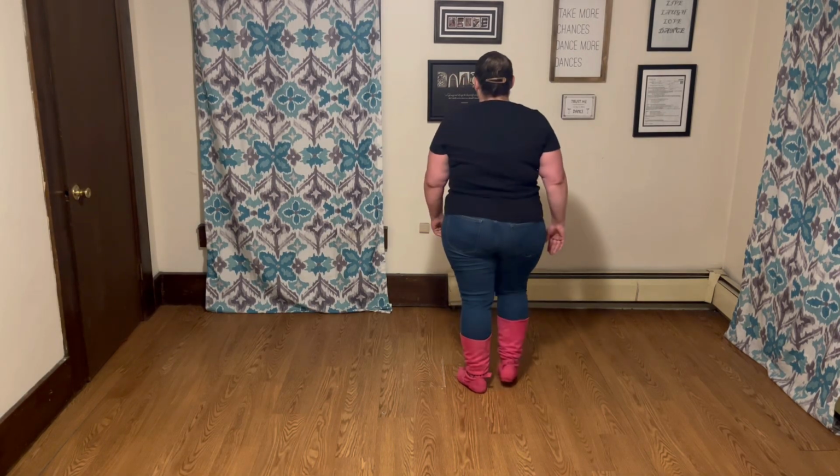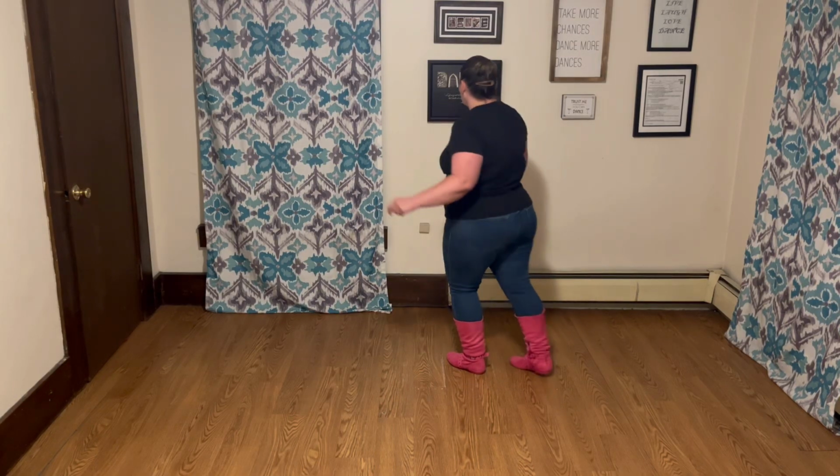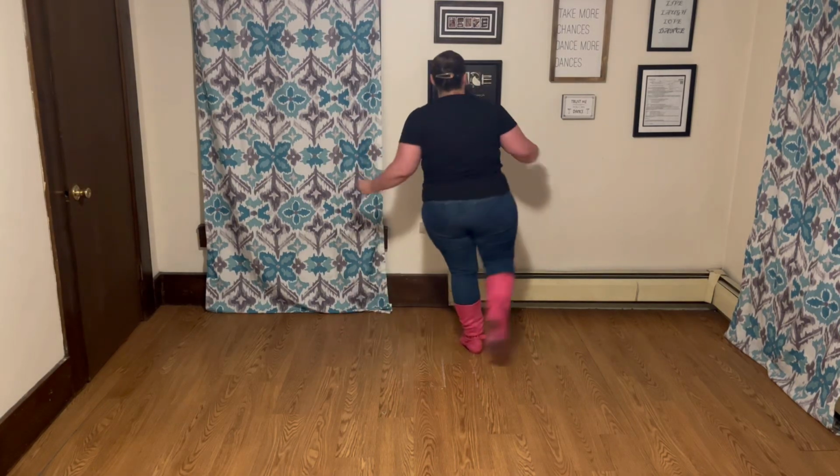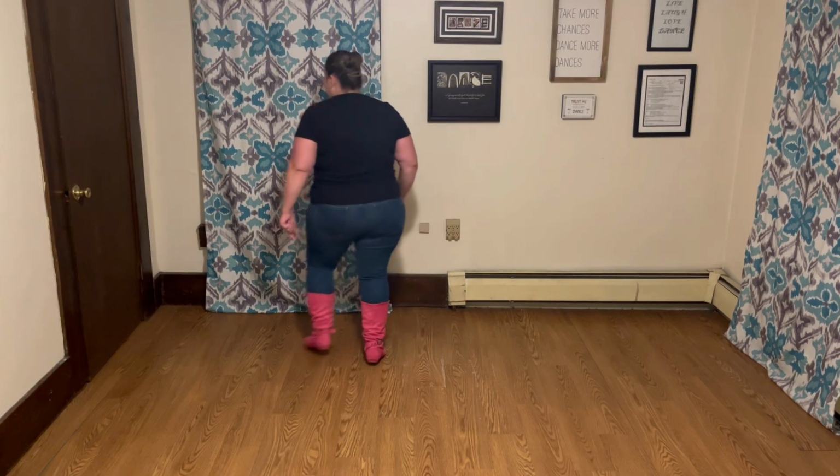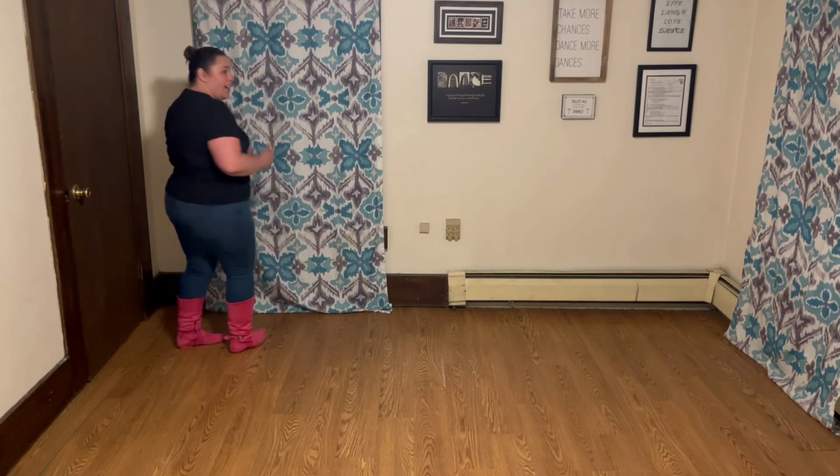So let's try that with some counts, doing your heel grind. 1, 2, and 3, 4. And then you're ready to start over. Cross, side, behind, side, cross into your chasse.